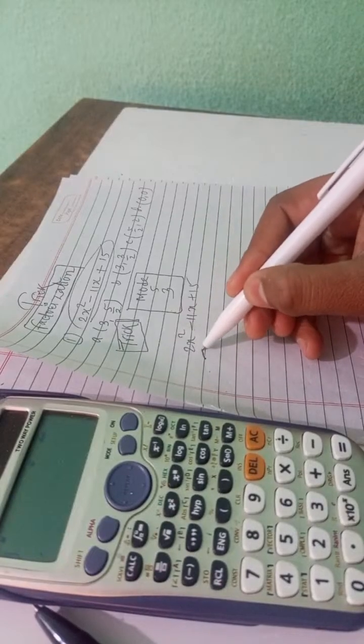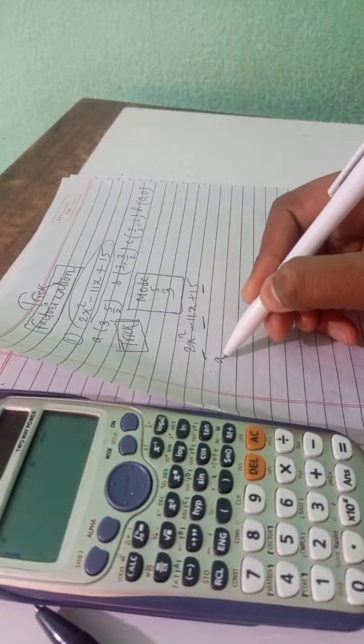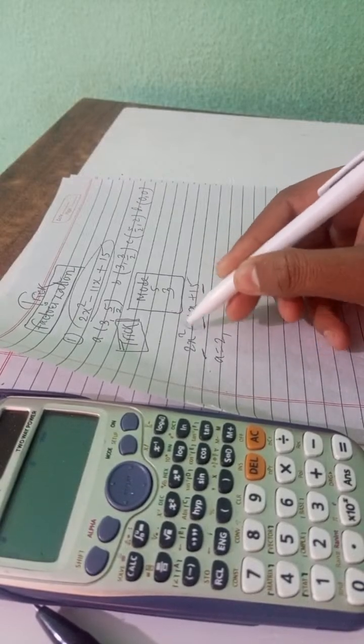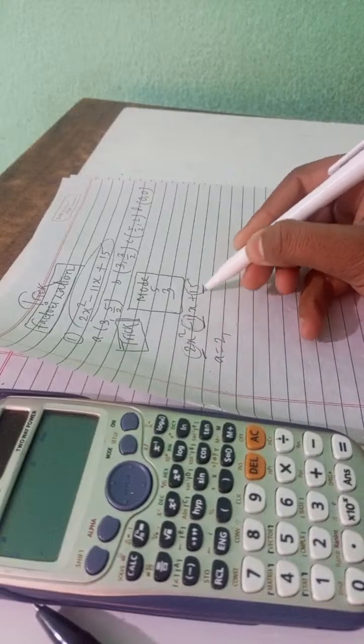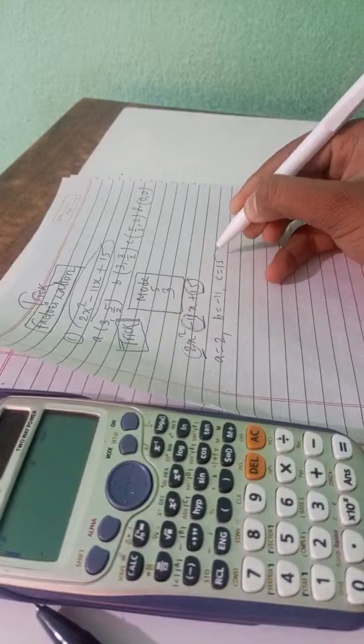Second, you have to go here. This is the coefficient of A, this is the coefficient of B, and this is the coefficient of C. So the coefficient of A is 2, the coefficient of B is minus 11, and C is 15.